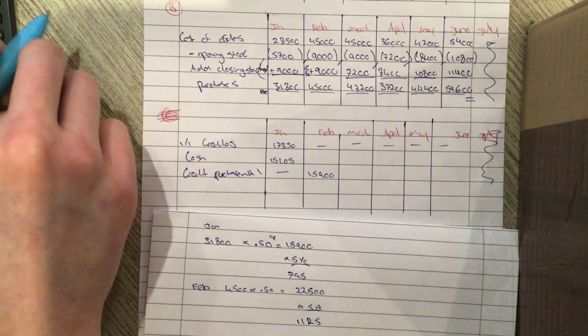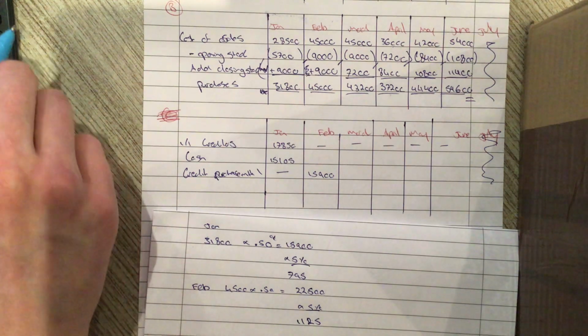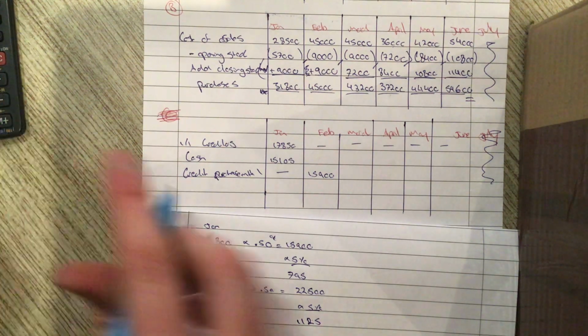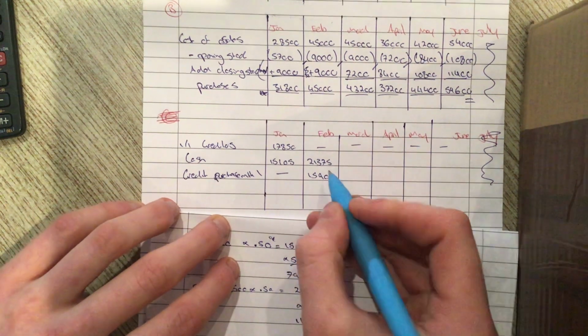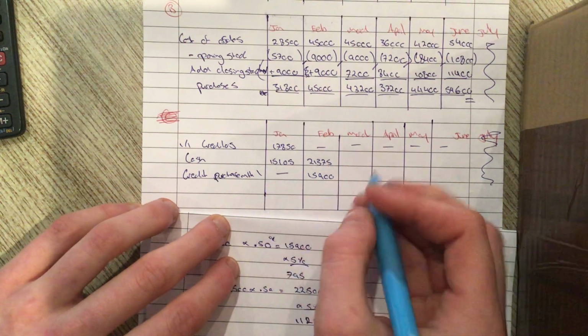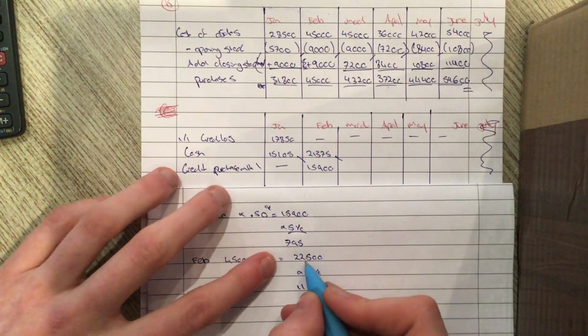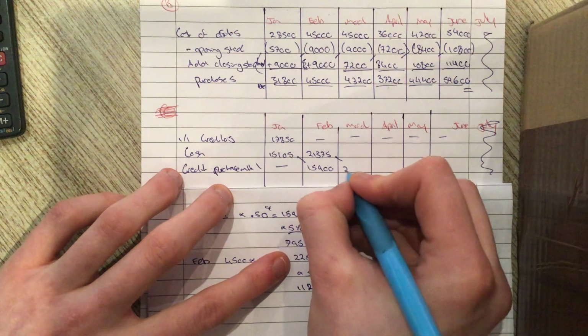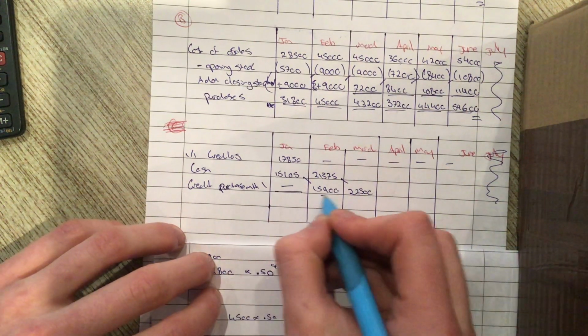Take that off from my 22,500, and I get 21,375 euros. That's my purchases in month 1, excluding my discount. The month after is going to be the other 50%, which is just 22,500 euros. So you're well able to do this one, lads. Shouldn't be any problems with that.